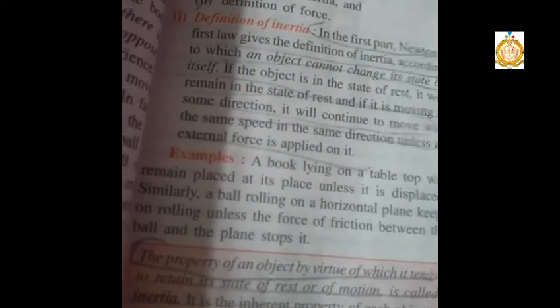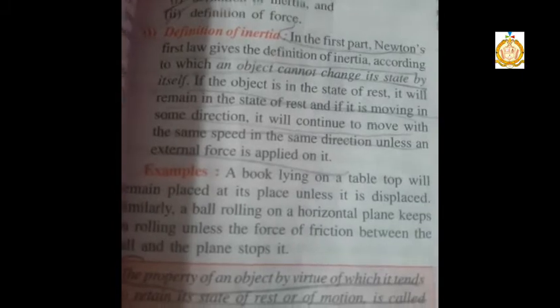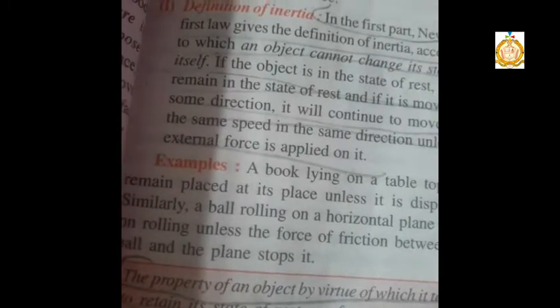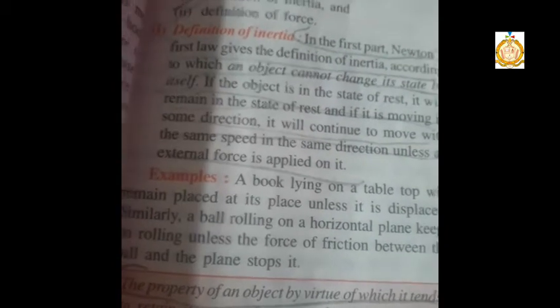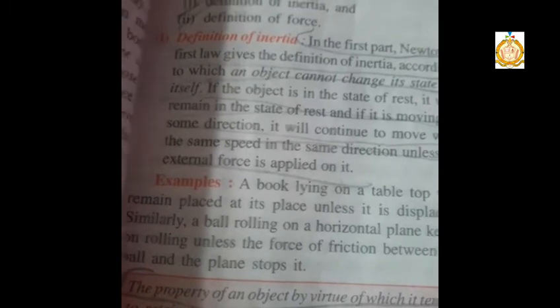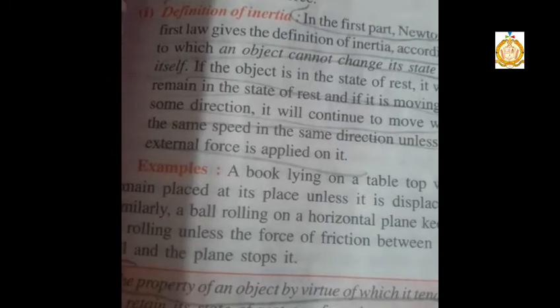Okay, then inertia is the property. It is an inherent property. Every body has its own inherent property. What is it? By virtue of which it tends to retain its state of rest or motion. That is called inertia. So one question they can ask: name the inherent property of Newton's law. Then your answer will be inertia.